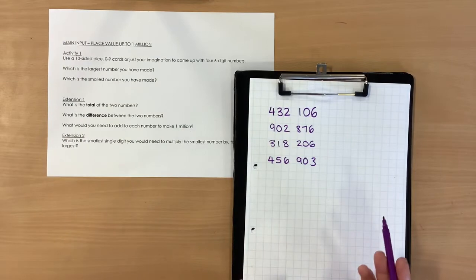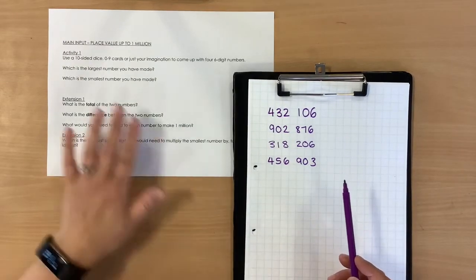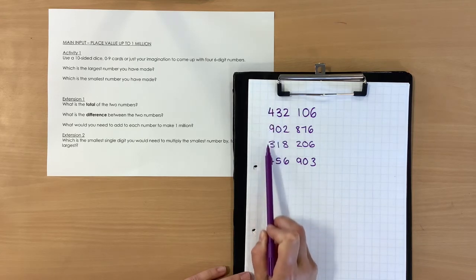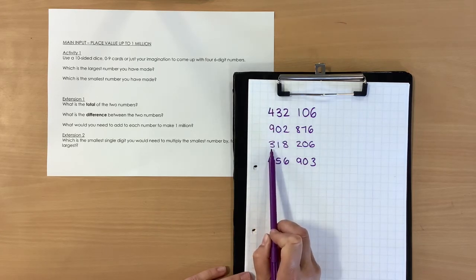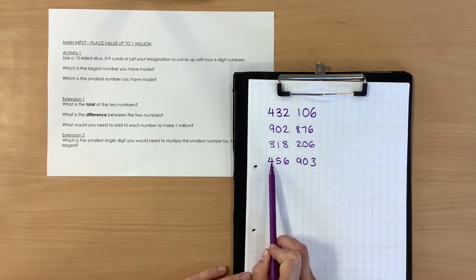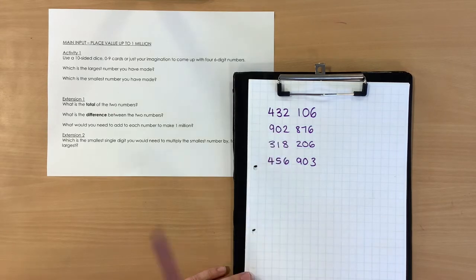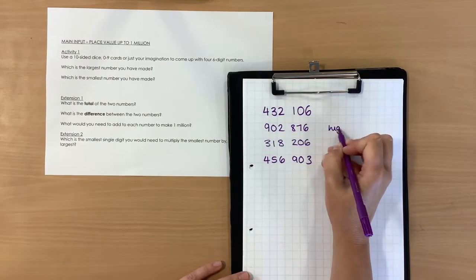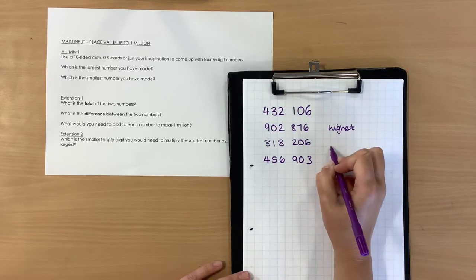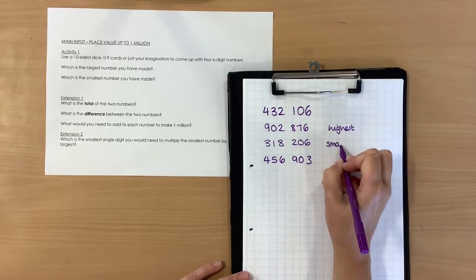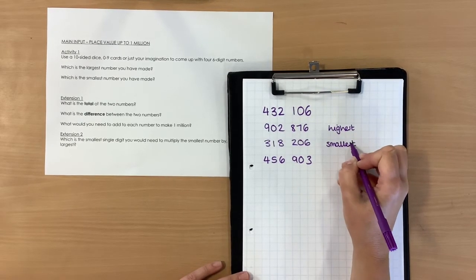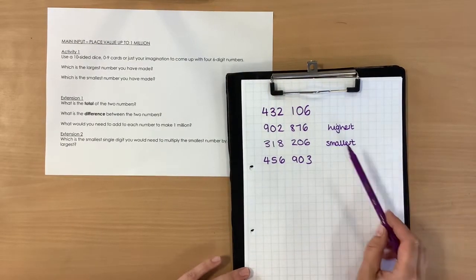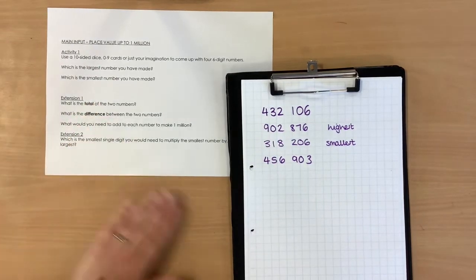So it's just about being able to understand what the numbers mean. So my largest number, I'm going to look at the most significant digit first, so the 100,000 column. This one's only got 300,000s, those have got 400,000s, and this has got 900,000s. So it's quite easy for me to identify this one is the highest number and this one is the smallest or the lowest number. You can use those interchangeably as long as it's clear which you're talking about, okay? So highest, largest, smallest, lowest, and then there's some extension ones there.